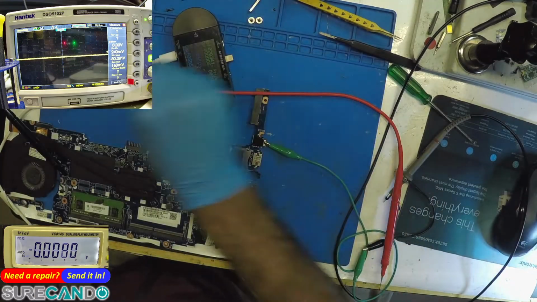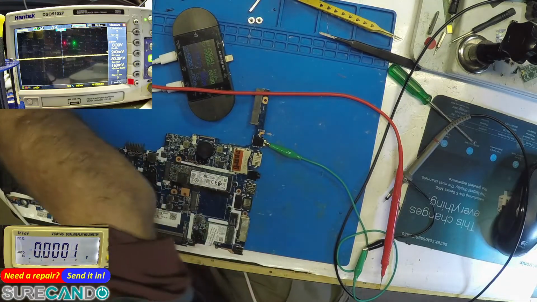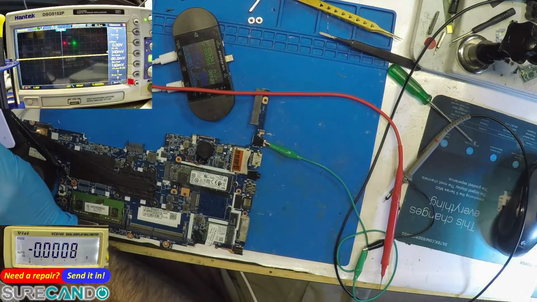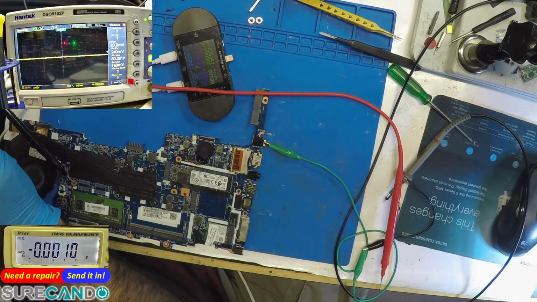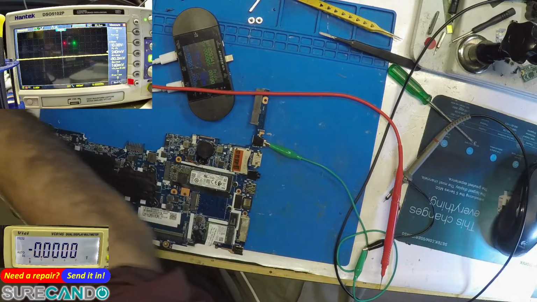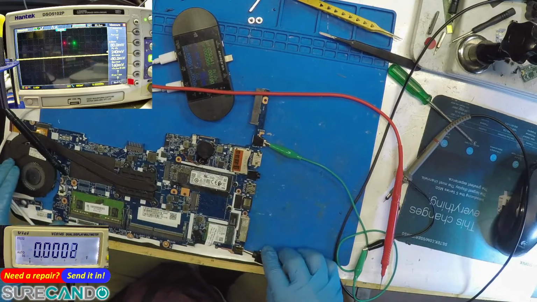Now, the board has been in this position. I'll make a note of this for NB679A, HP power in. Okay, let's see the behavior.